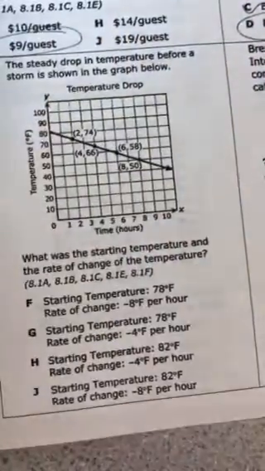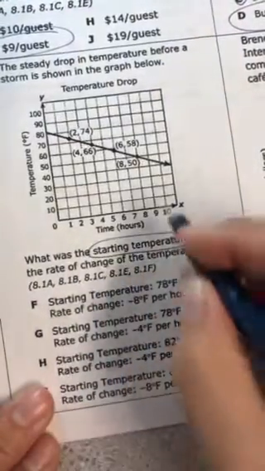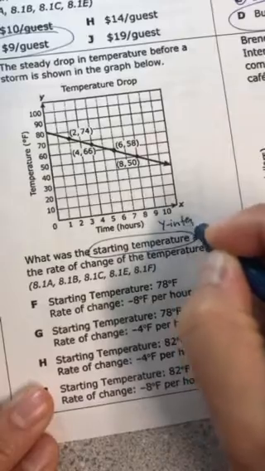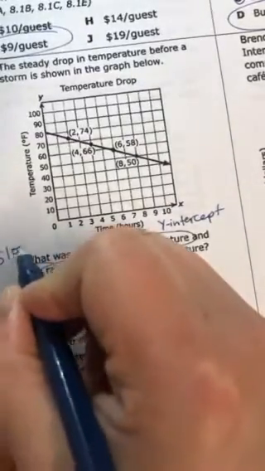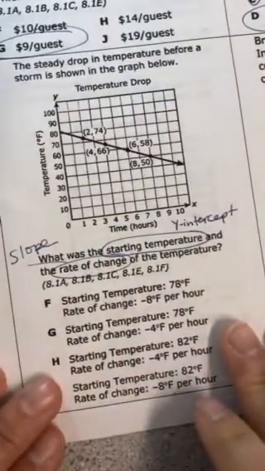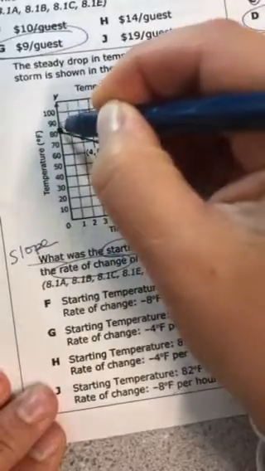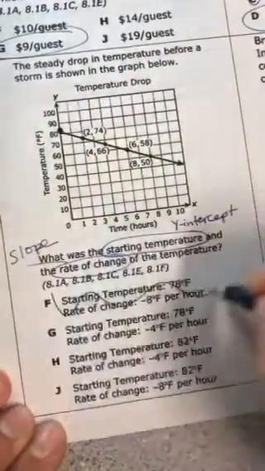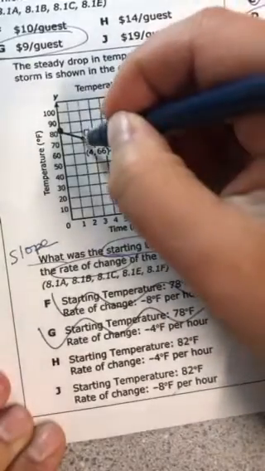Next question. What was the starting temperature, so that's the y-intercept, and the rate of change. So anytime it says rate, that means they're talking about slope. So the y-intercept and the slope of this graph. Y-intercept is right there. It's right above 80, so we can eliminate 78 because 82 would be more reasonable.